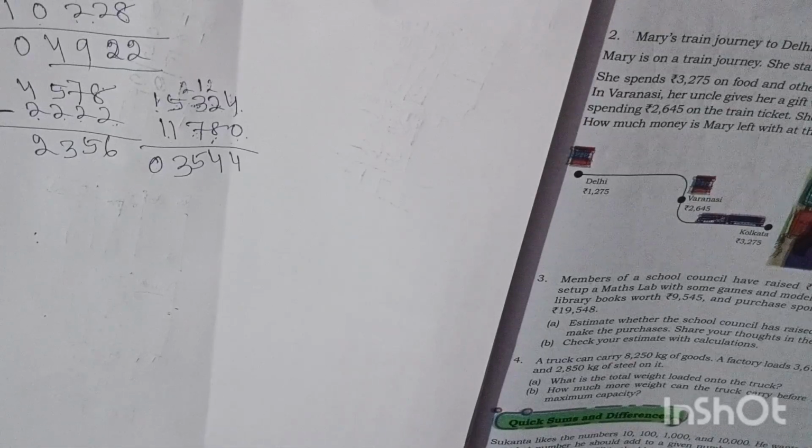So in that case, you have to find out what amount is with Mary and how much she spent in her journey. She starts her journey with 12,540. Her uncle gives a gift of 4,900.